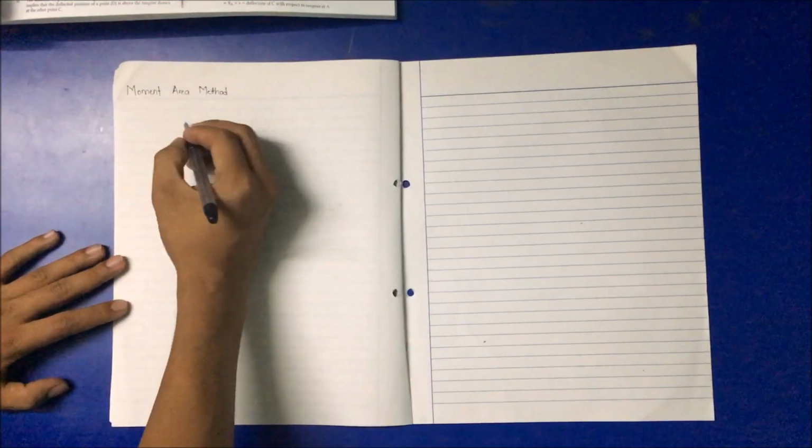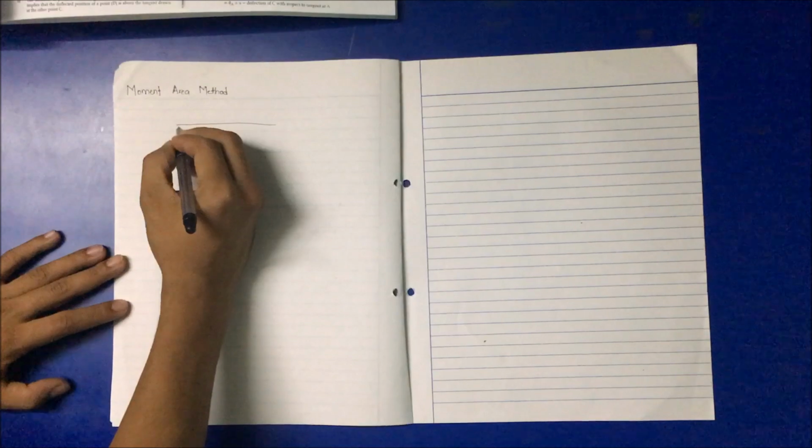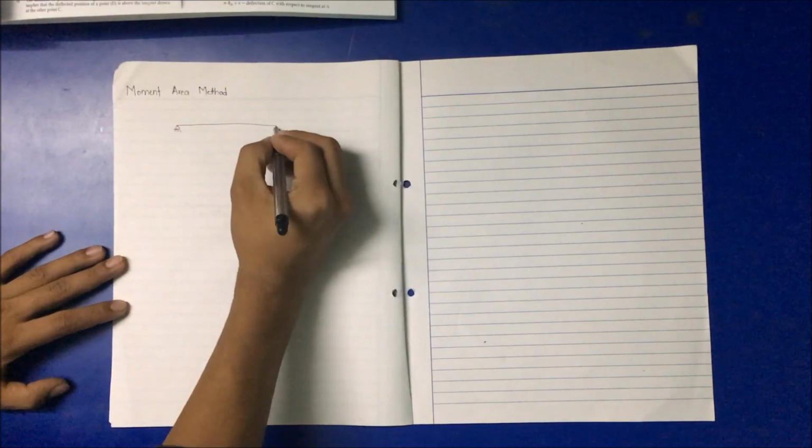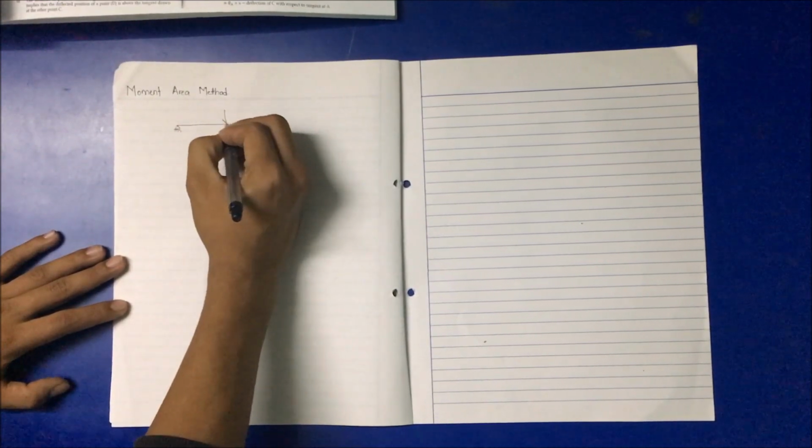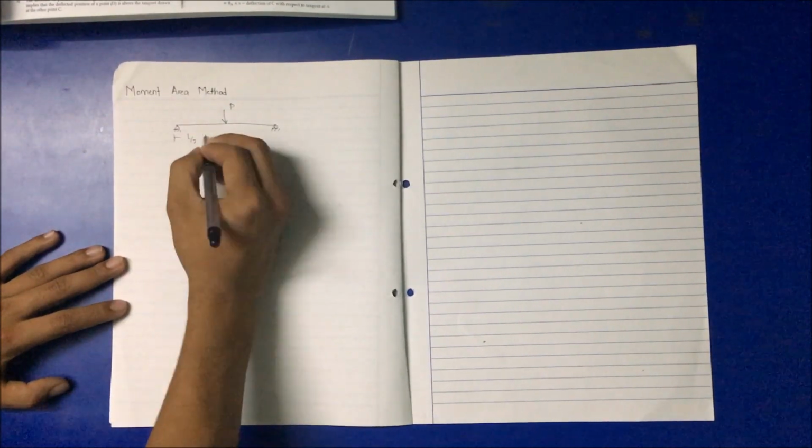So in this video we'll discuss the moment area method, and I'll do two types of questions. One question will be similar to the question I have done in the conjugate beam method, and another question will be a different type. So in this moment area method, to start with, let me take a simply supported beam with a point load P at the mid span.